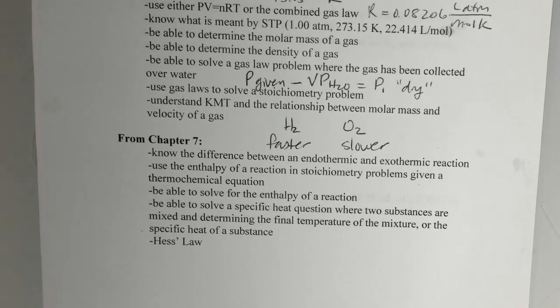Thermo, which is one of my favorite chapters for some reason, but we look at endothermic and exothermic reactions. We use those thermochemical equations with a delta H provided to do some stoichiometry. How much energy can we get from this reaction of 100 grams of propane or whatever it is? Be able to use Hess's law. I know sometimes students have a harder time with Hess's law, so maybe some practice there. I've got an example to help us review that.